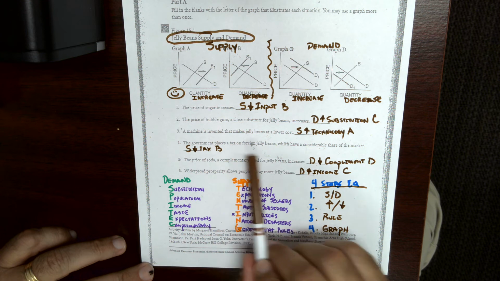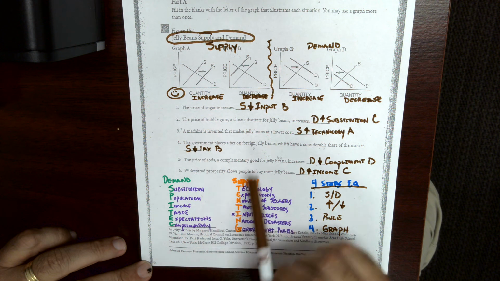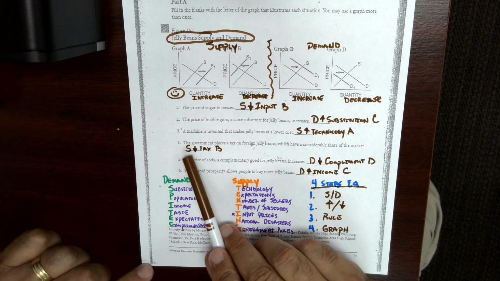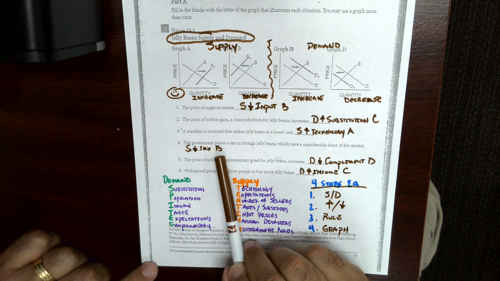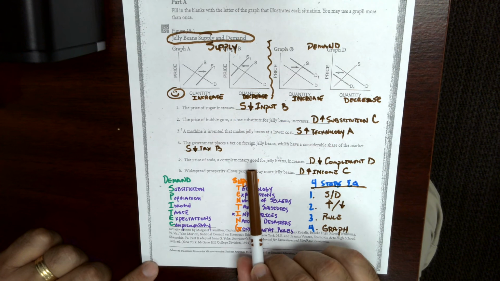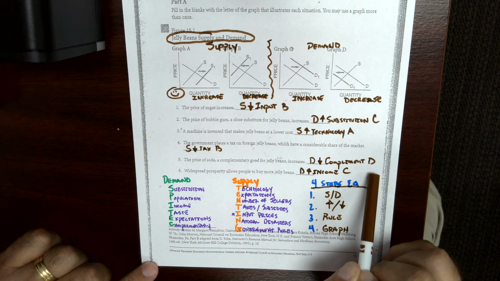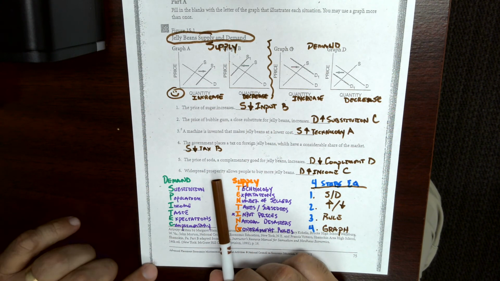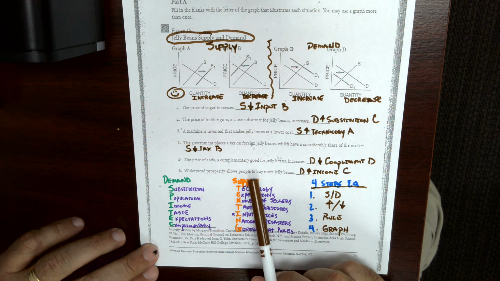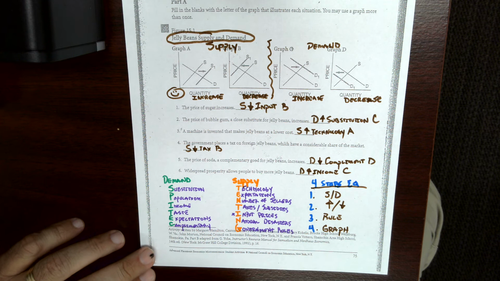Government places a tax on foreign jelly beans. I did it as a tax. If you did it as government rules, you're also correct. So this would be a supply decrease based on taxes, graph letter B. Complementary good, price of soda increases. Demand decrease, complementary good, graph letter D. Widespread prosperity. Prosperity means the amount of money that people have. So therefore, increases. So demand increase, income effect, graph letter C.